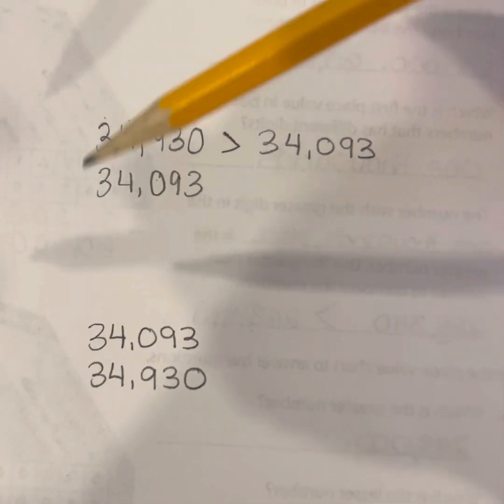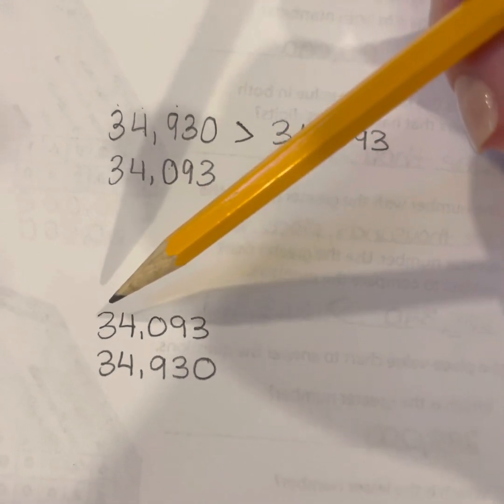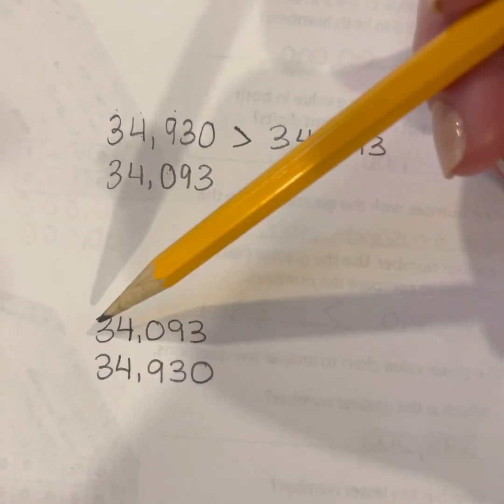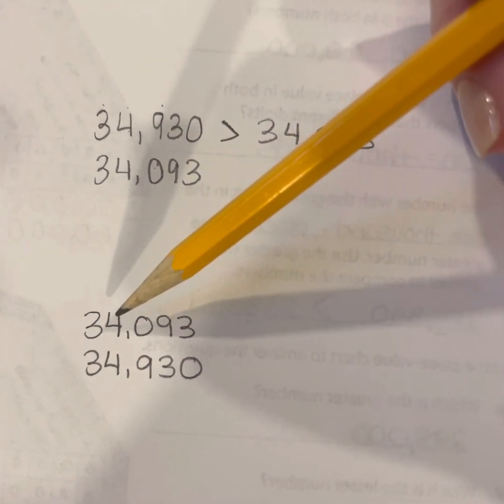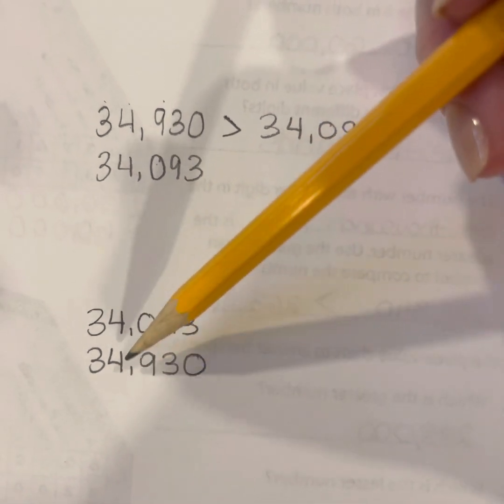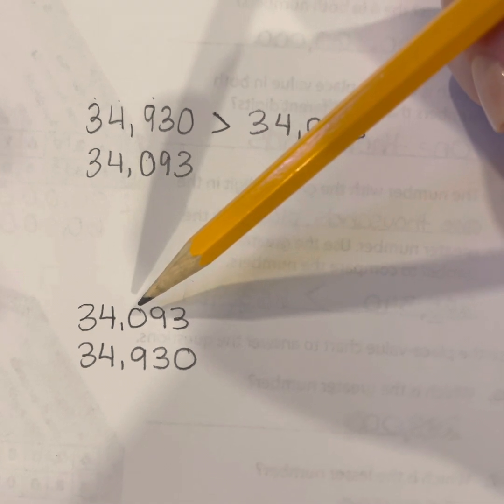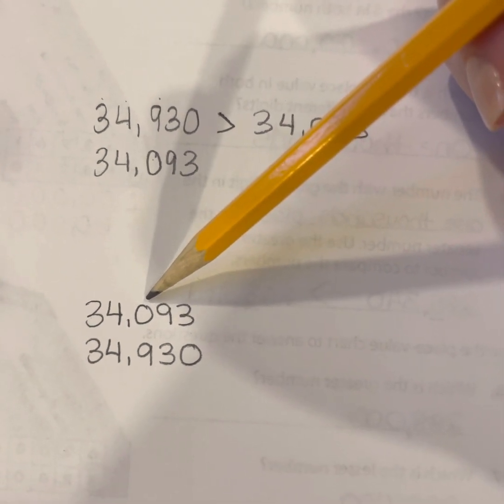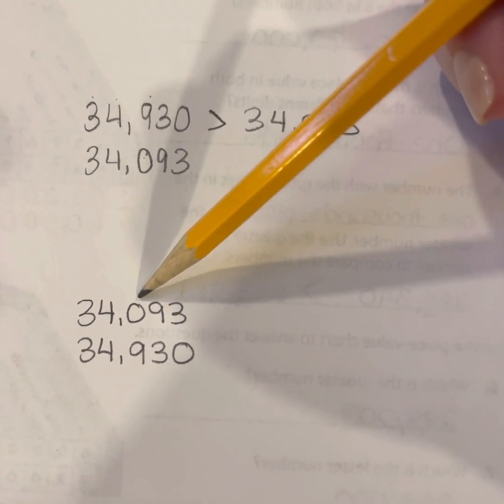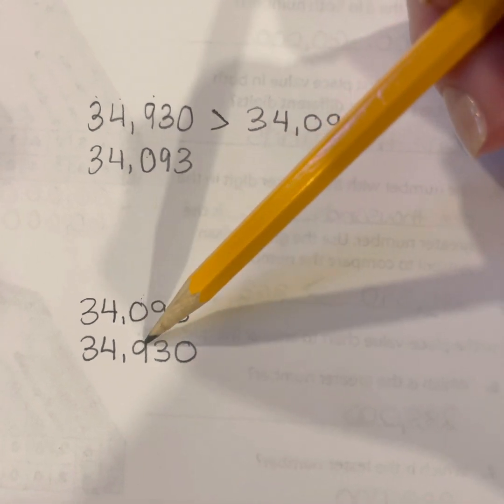Okay, we're going to compare the same way we know. We start on the left, the 3s are the same, so we continue on to the next place value. The 4s in the thousands place are the same, so I continue on to the next place value. Now in the hundreds place, I notice that we have two different digits. We have a 0 and a 9.